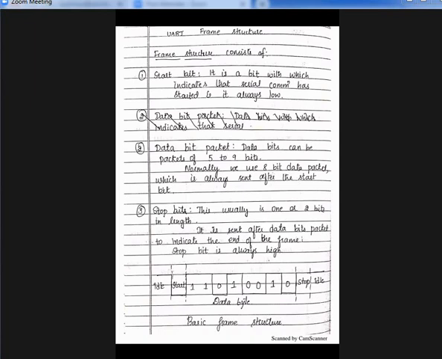The start bit is a bit which indicates that the serial communication has started, and it is always low. Remember, the start bit is always low. All these things are very important. We will be asking Viva questions at the last, it may be in the form of a quiz, so please try to understand all these concepts. It is the bit which indicates that serial communication has started.